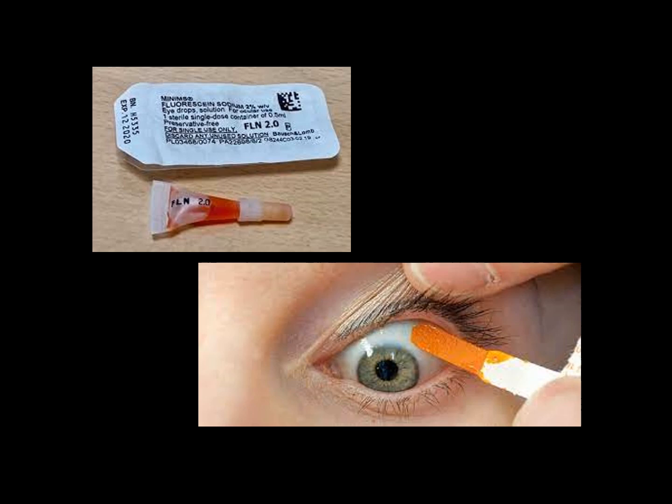Fluorescein minims are single-use drops, but the most cost-effective way, if you can get hold of these, is to put a drop of Novacin on the surface of the eye, put a drop on the fluorescein strip, and then just touch lightly on the surface of the eye. Then the fluorescein will go onto the surface of the eye.